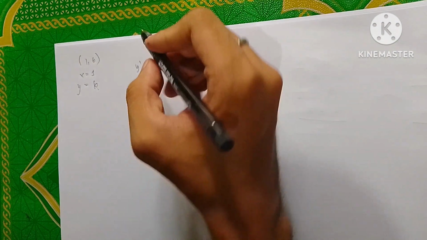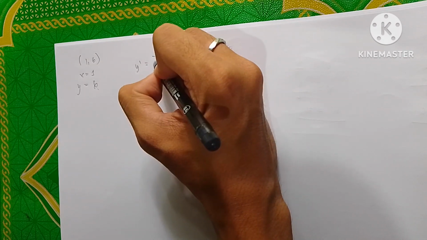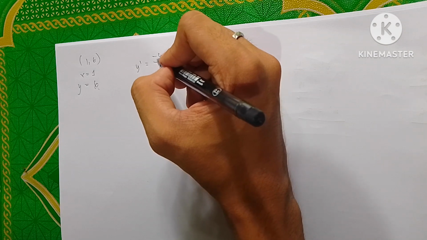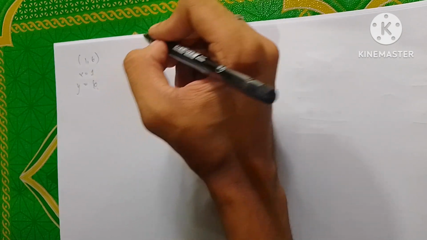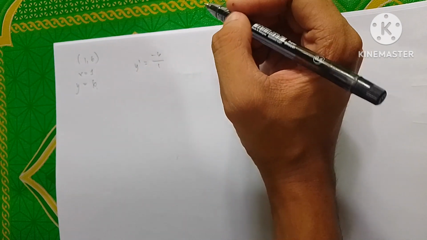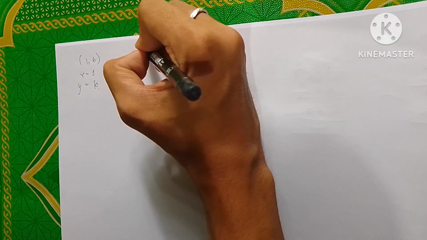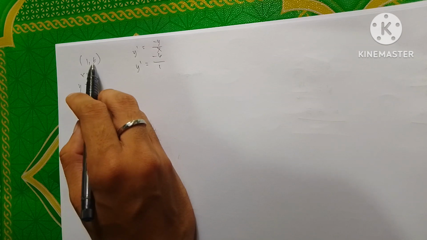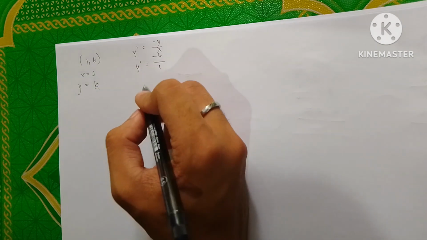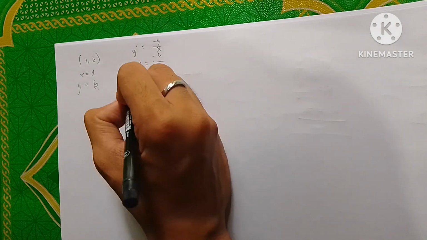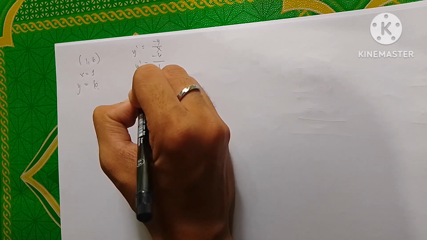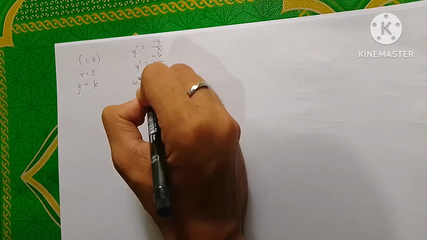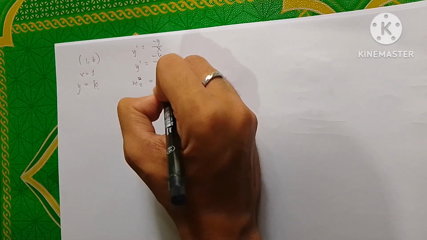For xy equals 6, the first derivative is y prime equals negative y over x, so y prime equals negative 6 over 1. So our slope m sub 2 is equal to negative 6.